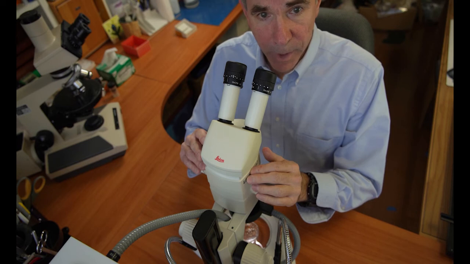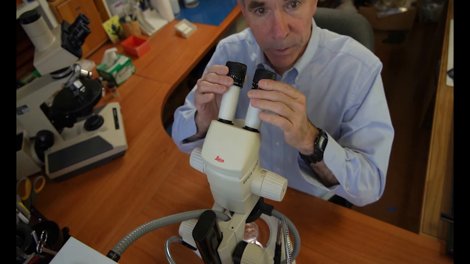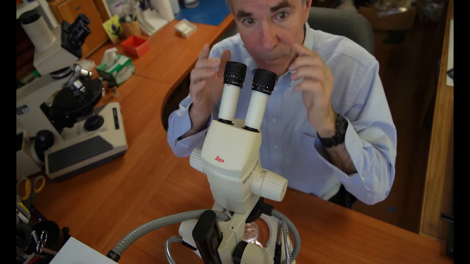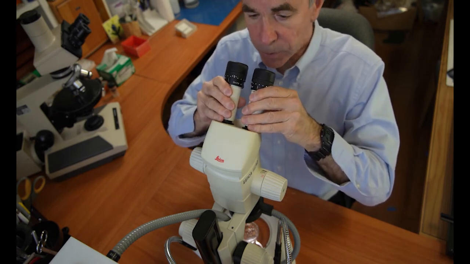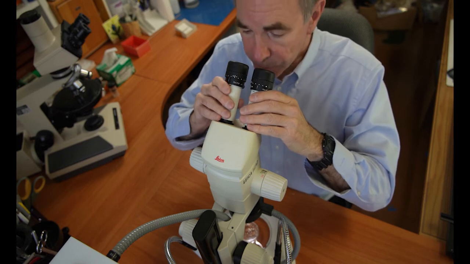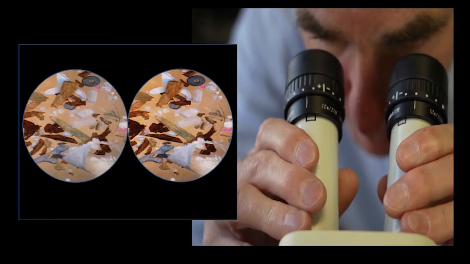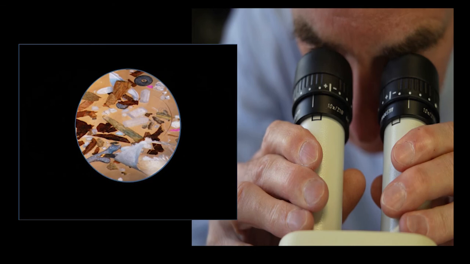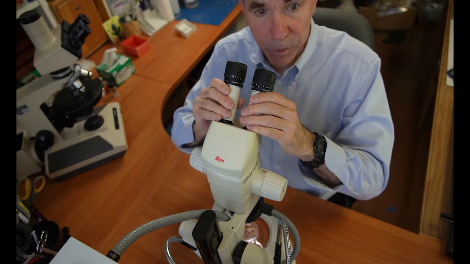With this stereo light microscope, in order to clearly see a single image, you must adjust the distance of the eyepieces or oculars to match those of your pupils. Do this by adjusting or moving the ocular tubes as you look through the oculars until you see a single image. So it's important to adjust the ocular tubes to match the interpupillary distance of your eyes. Some microscopes, unfortunately, do not have this feature.